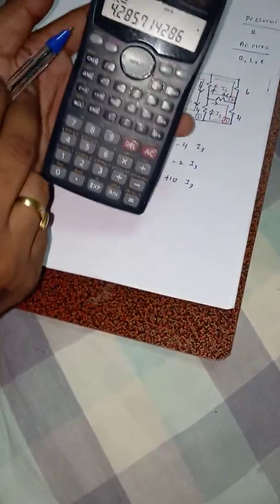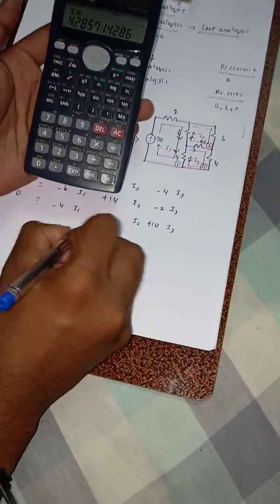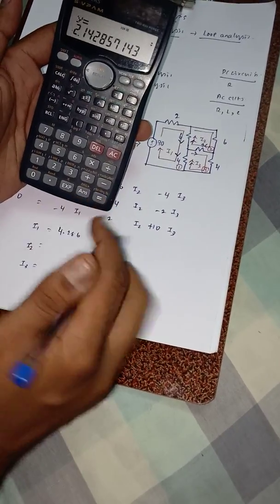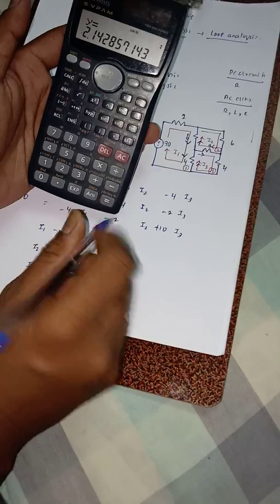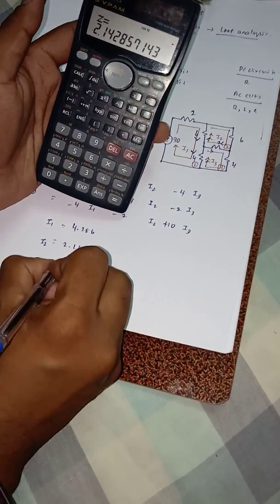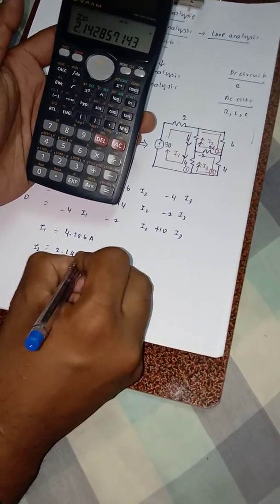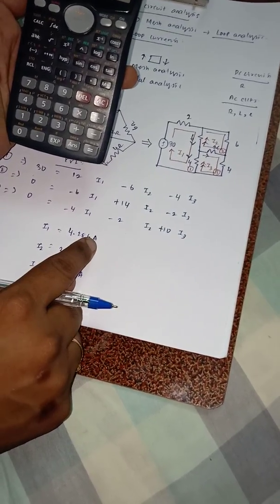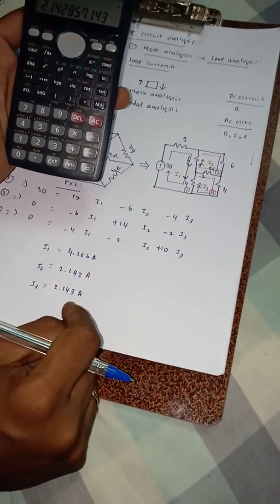Now the value of your I1 is 4.286 because you are rounding, and the value of your I2 is 2.143 and the value of your I3 is 2.143, and the unit for your current is amps. So 4.286 is your I1 and 2.143 is your I2 and I3 value. Thanks.